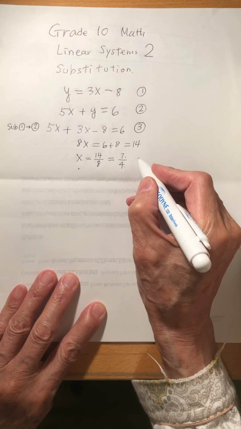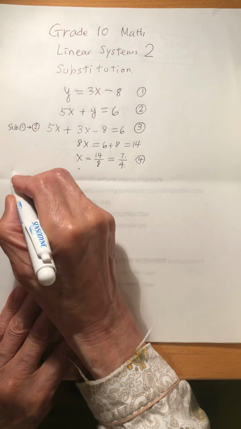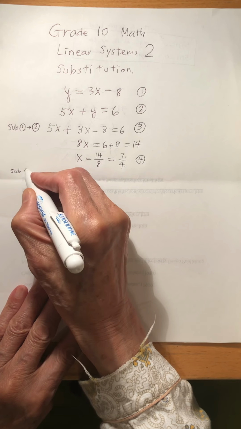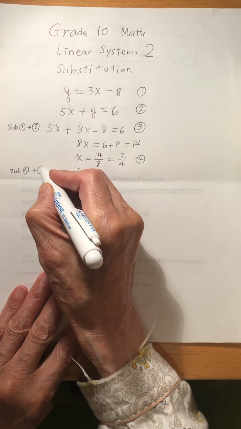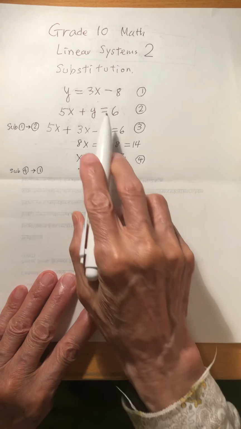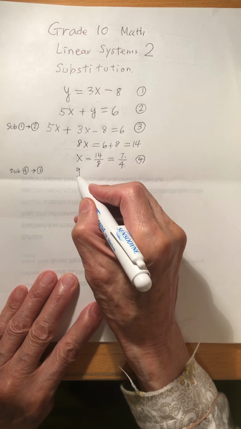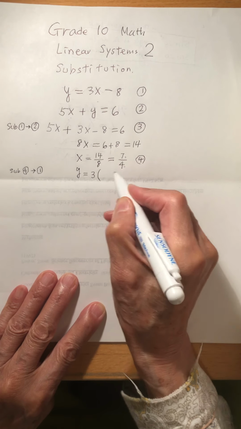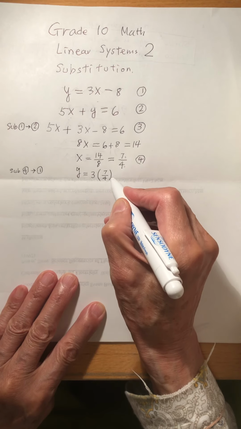If I call this number 4, I substitute 4 into 1. Then my y is equal to 3 times x. x is 7 over 4, minus 8.